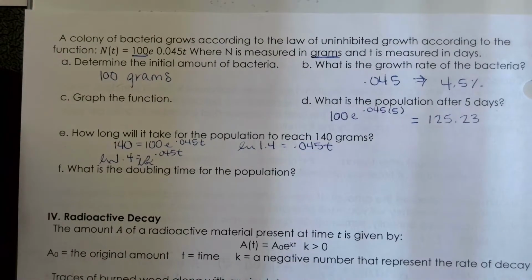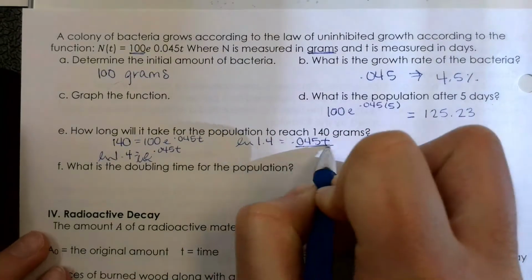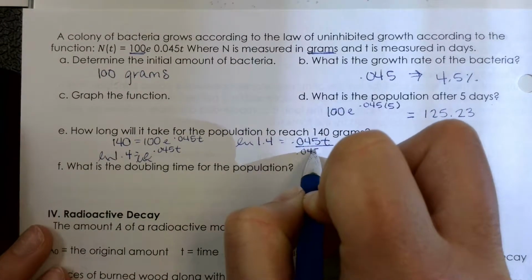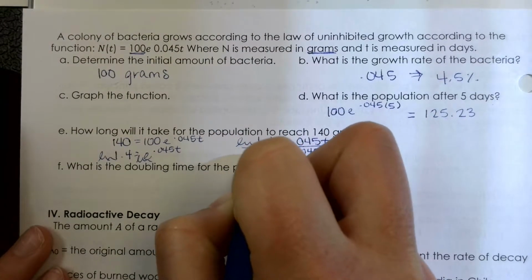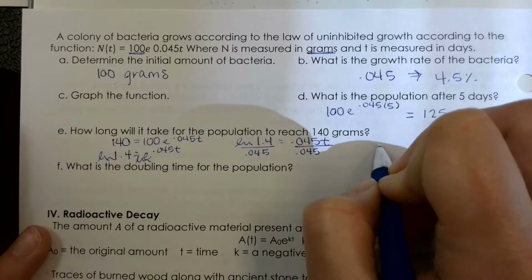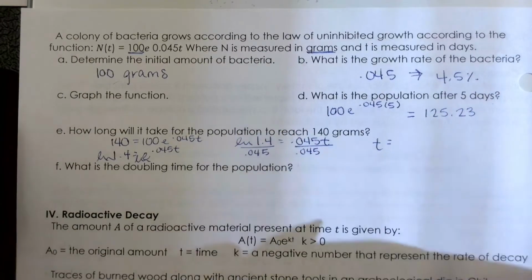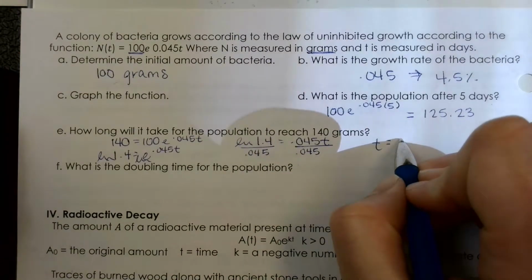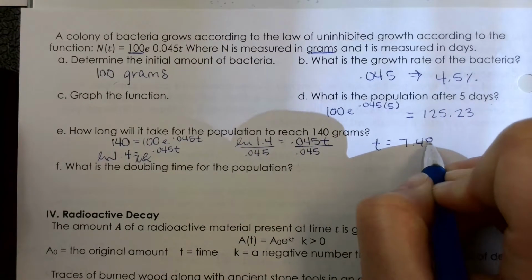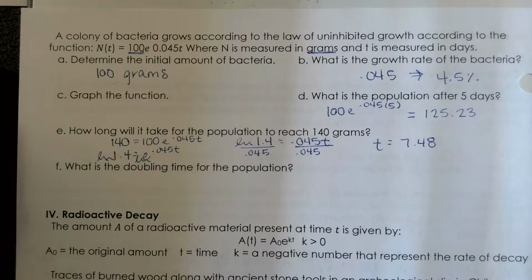Then our last step to get t by itself, divide. So I got 7.48. So in about 7.5 days, they get what they needed.